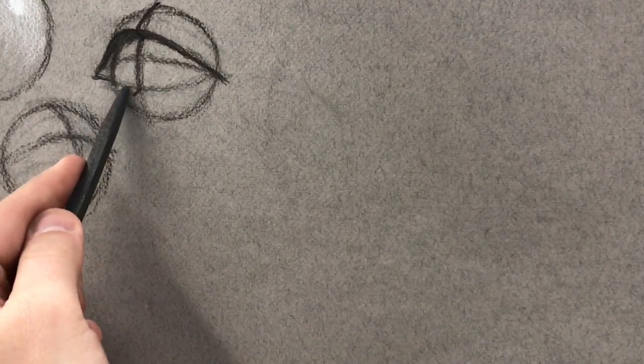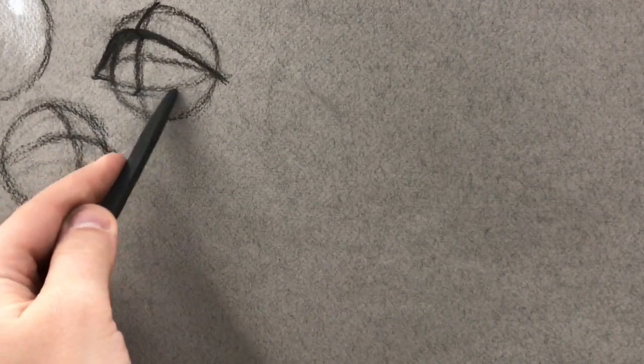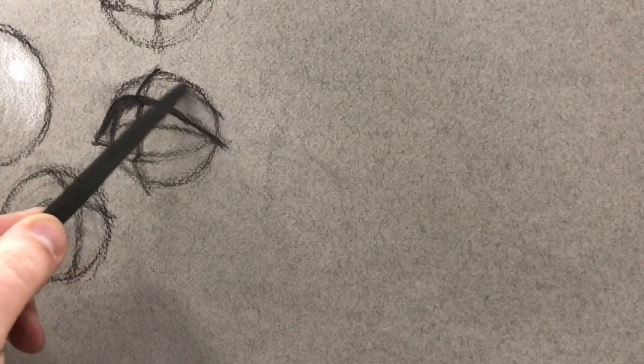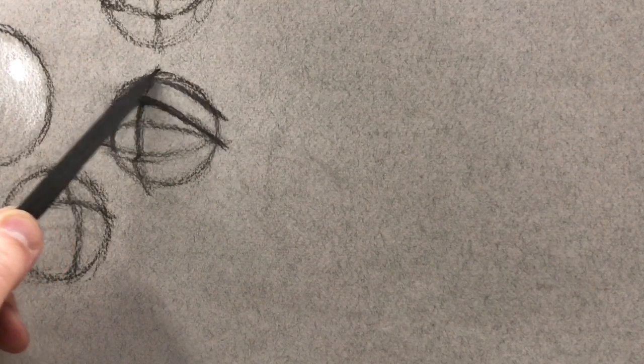So basically then we have this plane, then it comes out again because there's a thin plane right here, very thin plane along the lower eyelid, and then it starts to come back this way. Okay, so now let's say I want to start shading this. I want to add a light source. I want to have a light side and a shadow side.